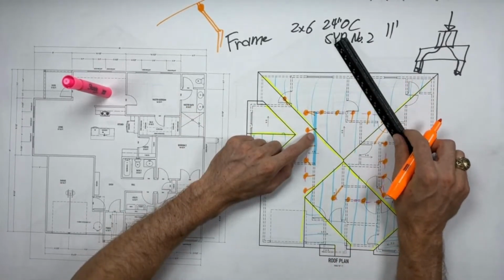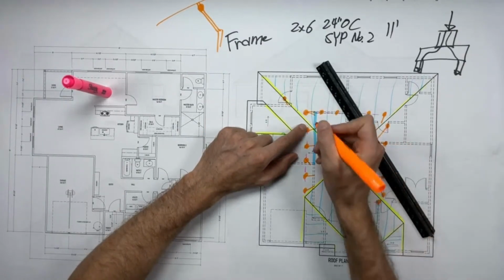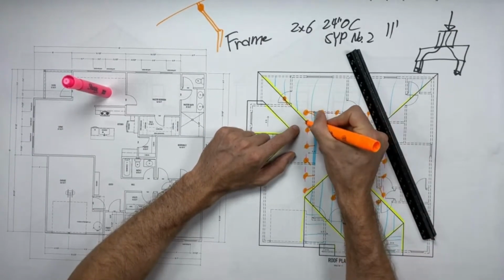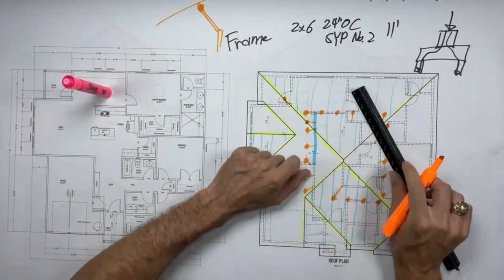Now, I need another one. If I go from the brace point up 8 feet, it puts me right here. Well, I'm even higher up now, so I'm happy to brace down to the beam. And I'm going to need another one between these 2 points.